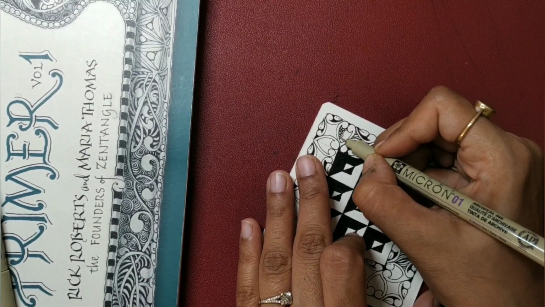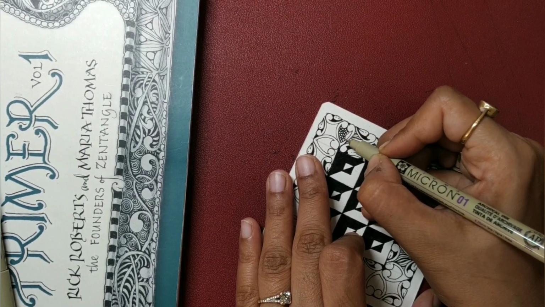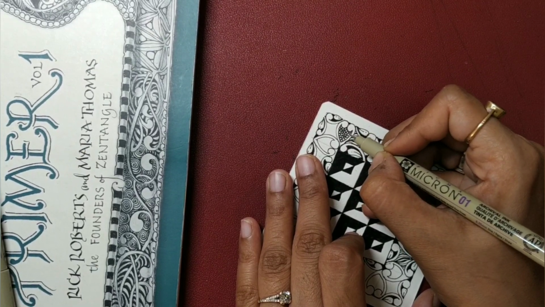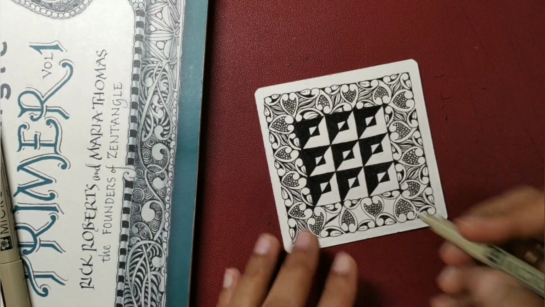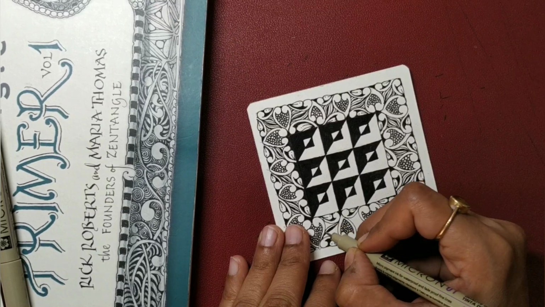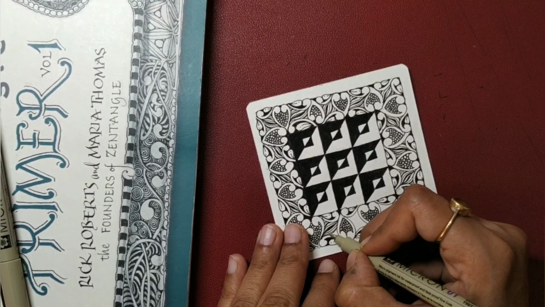Enjoy the process. See how simple things can look beautiful when it comes to Zentangle, right? I'm just finishing the last few, continuing in the same fashion.